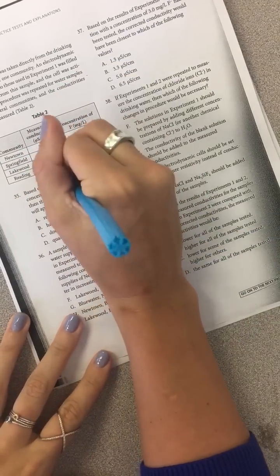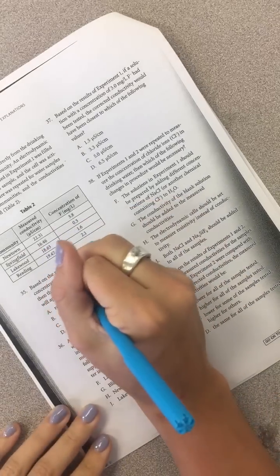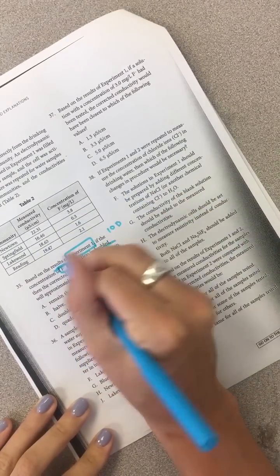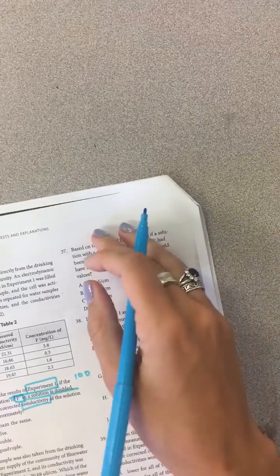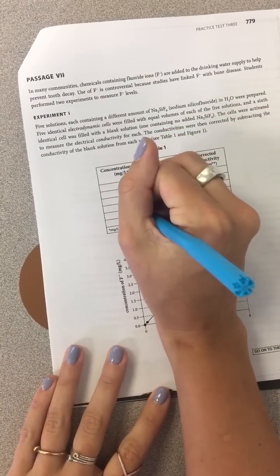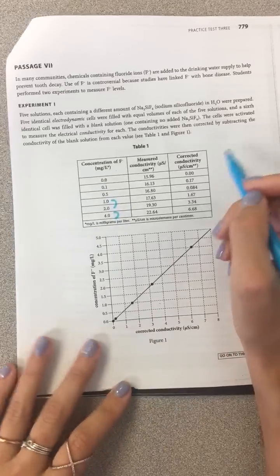Straight to the question. Based on the results of experiment 1, so that's where I'm going to be looking. If the concentration of F minus is doubled, this is IOD, then the conductivity will what? So, let's go to experiment 1, and the concentration is going to be doubled. So where does that happen? From 1 to 2 and 2 to 4.